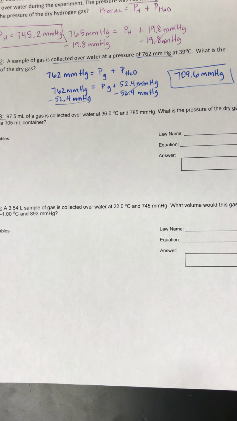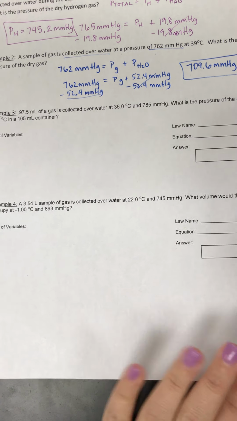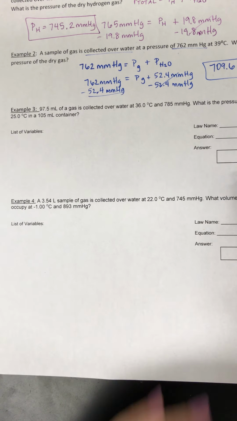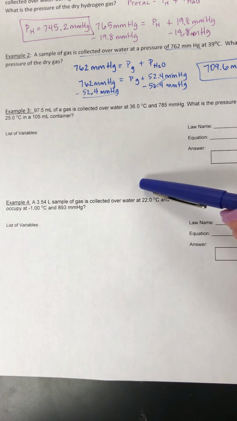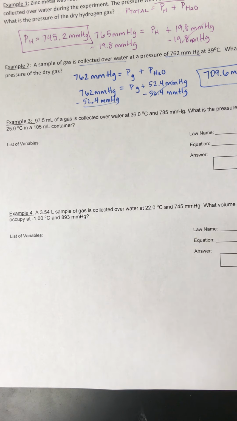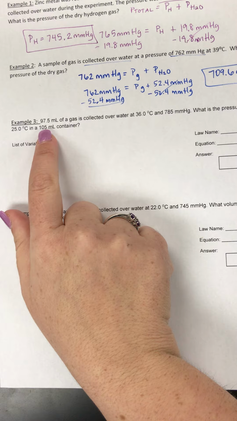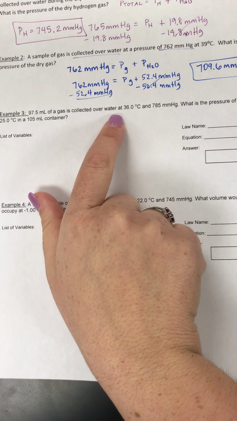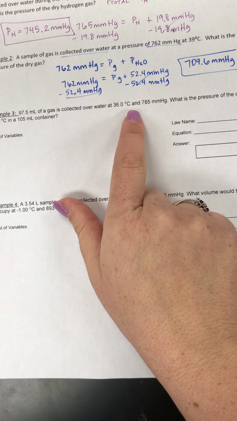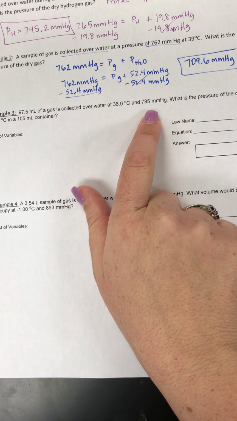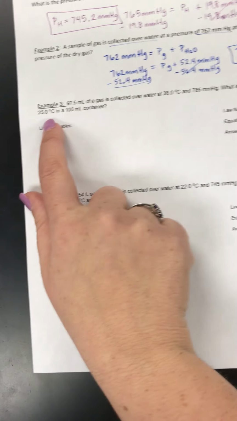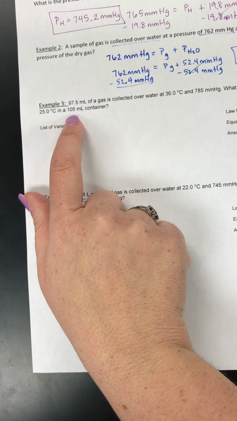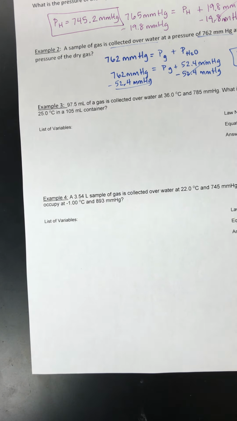The thing that makes this harder is that it's not all just going to be a subtraction. Most of the time, you're going to be given a gas that's collected over water with the combined gas law. So now I'm going to do 2 examples to remind you how to do that. It says 97.5 milliliters of a gas is collected over water at 36.0 degrees Celsius and 785 mmHg. What is the pressure of the dry gas at 25 degrees Celsius in a 105 milliliter container?